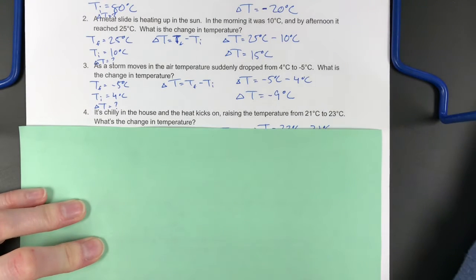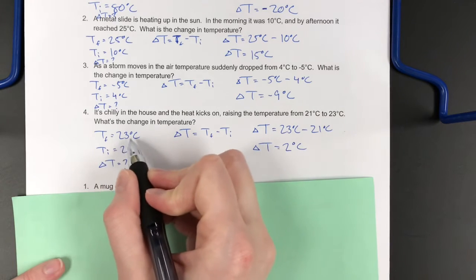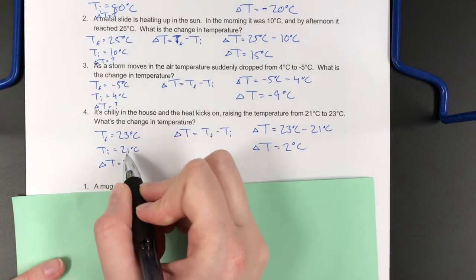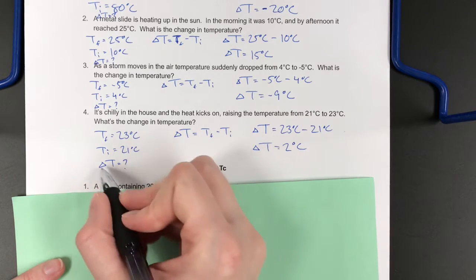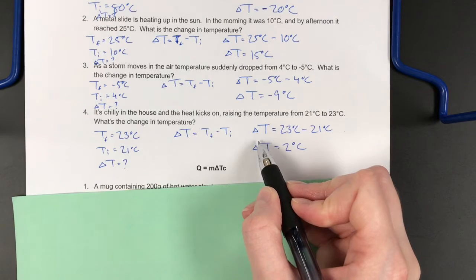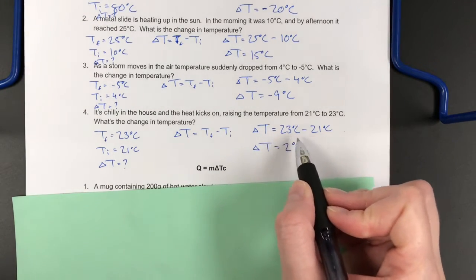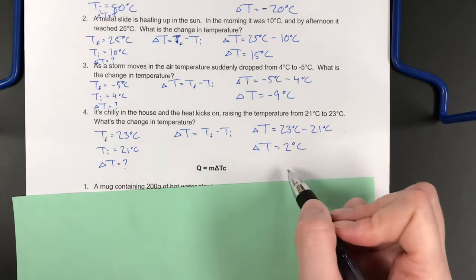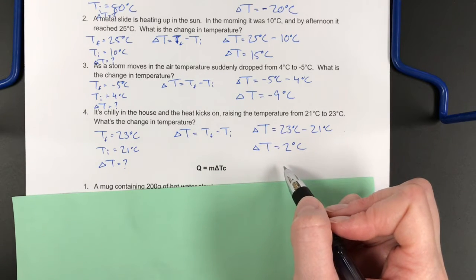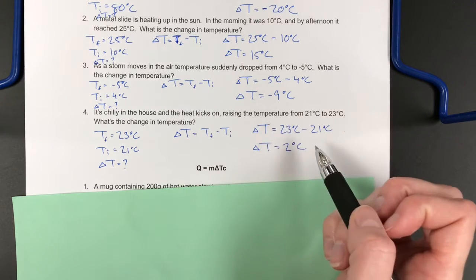All right, number 4. It's chilly in the house and the heat kicks on, raising the temp from 21 to 23. What's the change in temp? Final temp is 23. The initial temp is 21 degrees Celsius. Solving for change in temp. This is the equation we're going to use. Delta T, change in temp, equals 23 degrees Celsius minus 21 degrees Celsius, which gives you a change in temp of a positive 2 degrees Celsius. It's positive, that means temp went up. That matches with what it said in the problem.